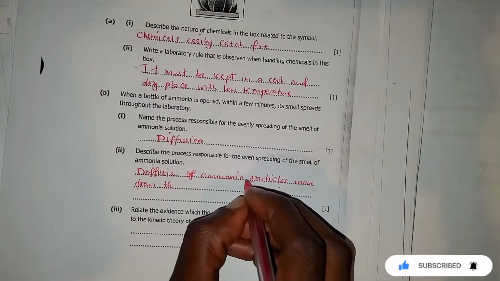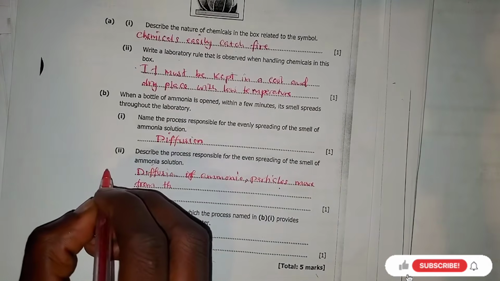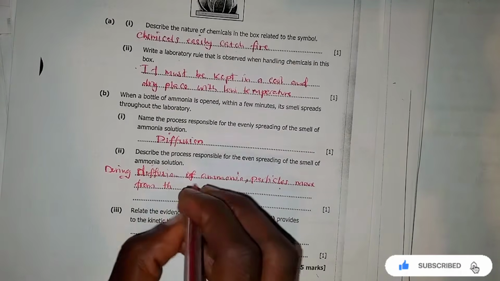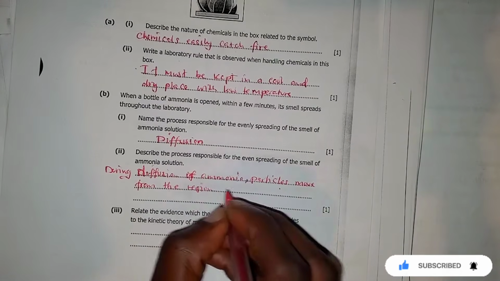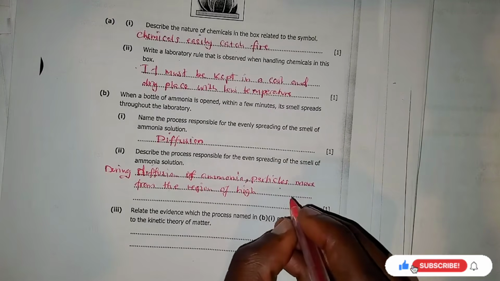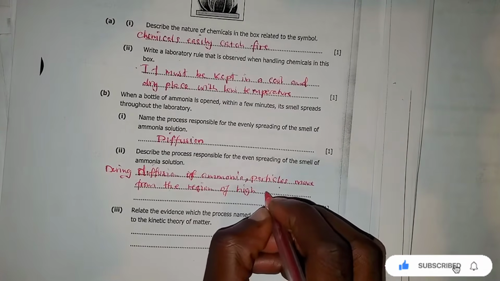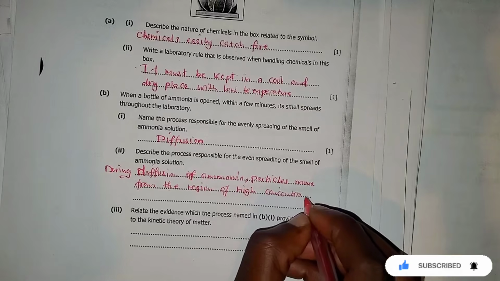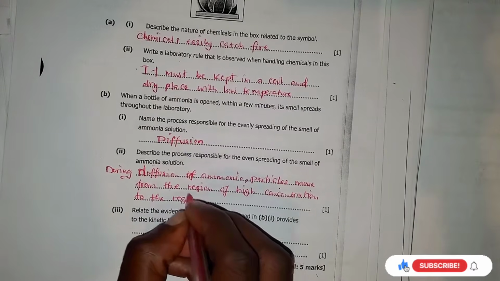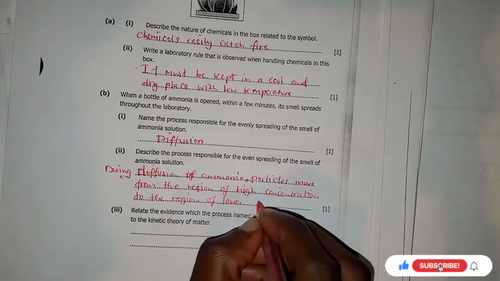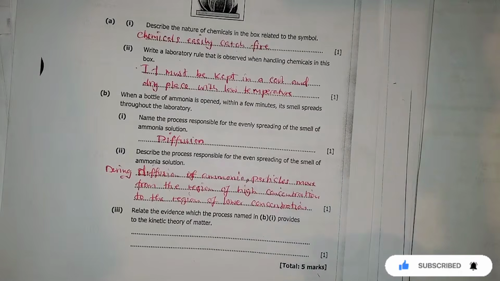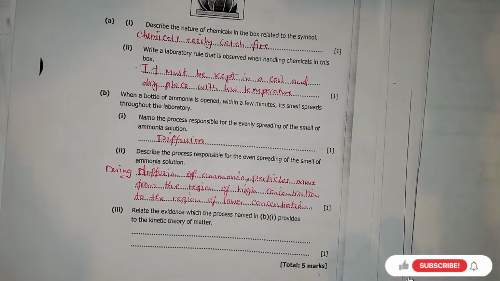Okay, during diffusion of ammonia, particles move from the region of high concentration to the region of lower concentration. Okay, the region of lower concentration. Let's just end here. This is just a mark.